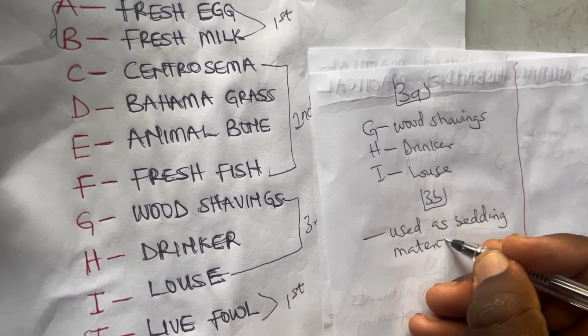And also another thing we use it for, well, that's basically what we use it for. It has no other uses again. That's the major thing we use this drinker for. It does not have any uses like that again because, like I said in part A, a drinker means anything that we can use to give pets water, or you call it a water container.